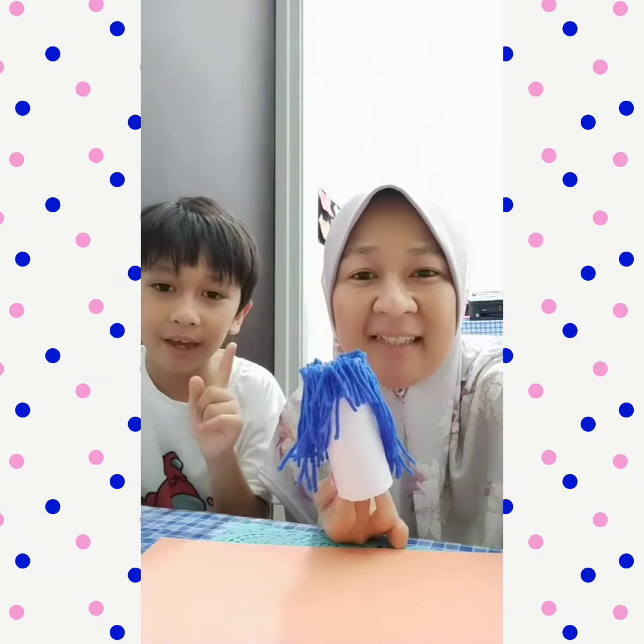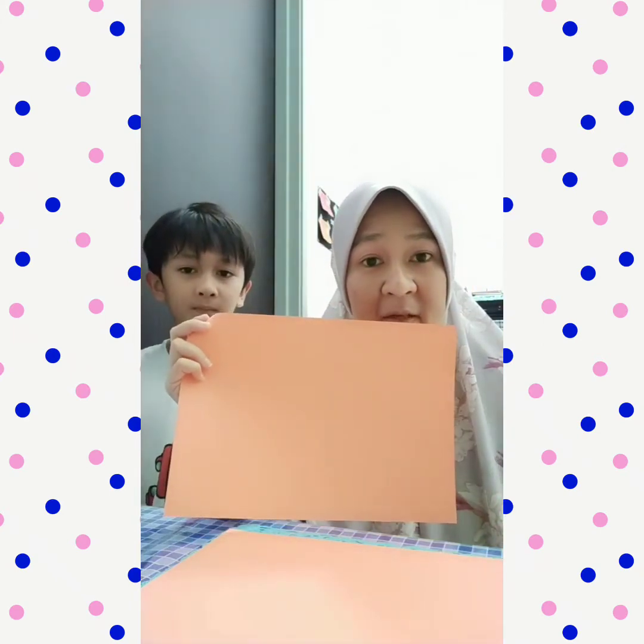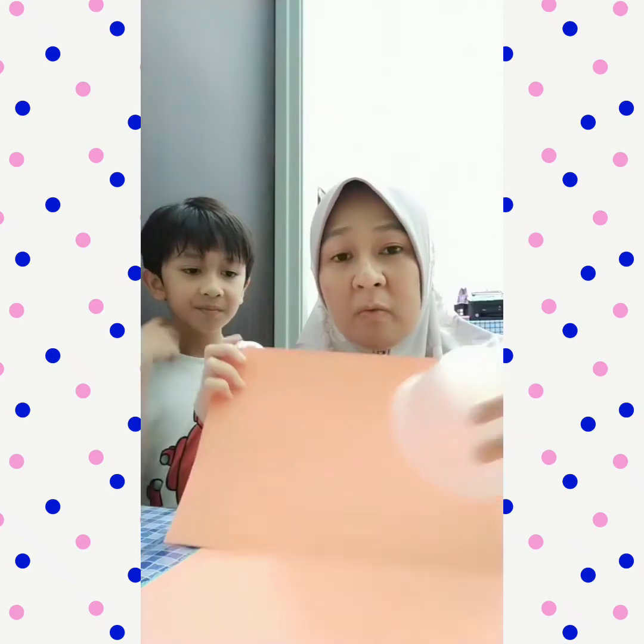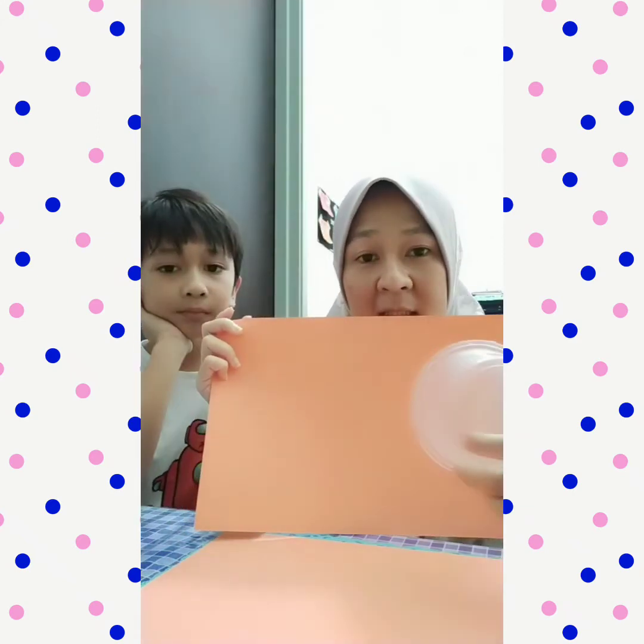We put a hat. For the hat, what you need is a piece of colored paper, any color that you like, and a plastic bowl. Why? Because we are going to draw 2 circles here, and then cut the circles.